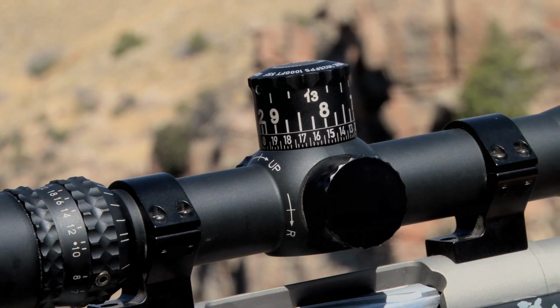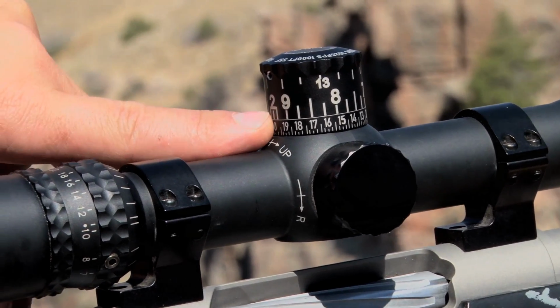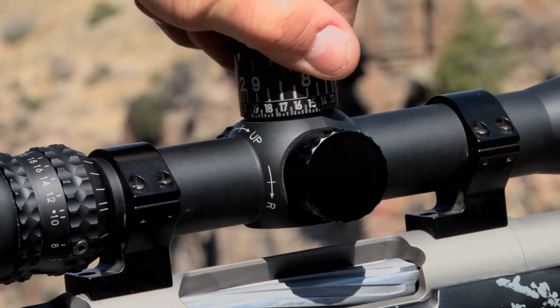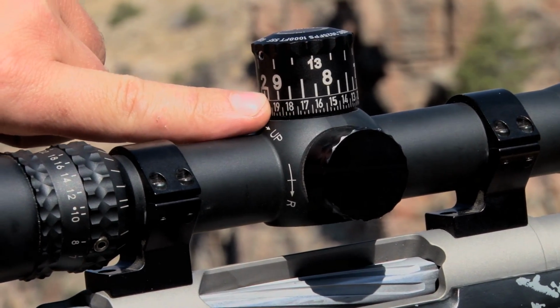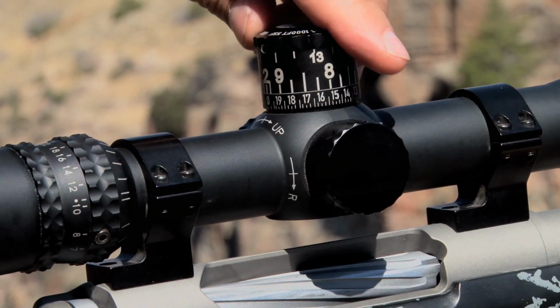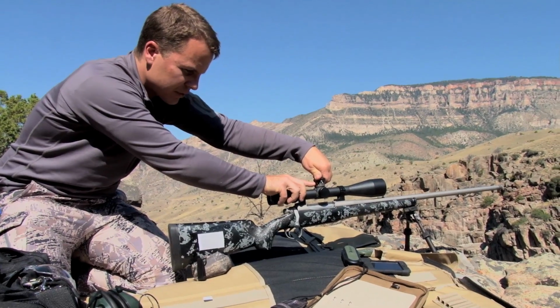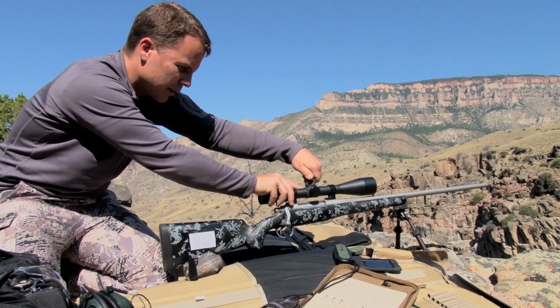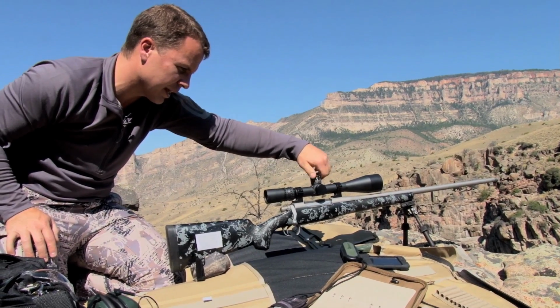So what I'm going to do is dial my turret here. I'm at 200. If I dial it all the way around in 20 minutes, it only gets me to about 925, about 930 yards. So I'm going to keep dialing up on the second row of elevation correction. I'm at 1,000 right there, 1,050 and 11.